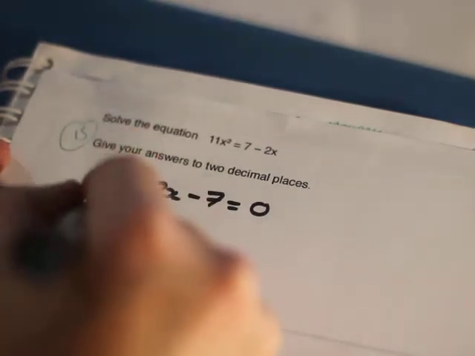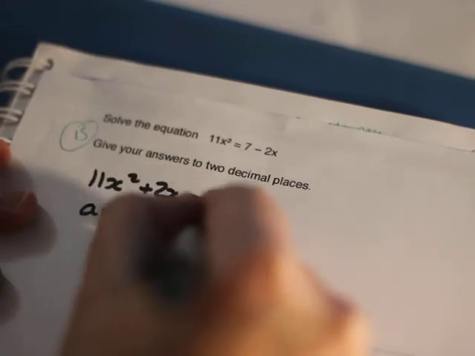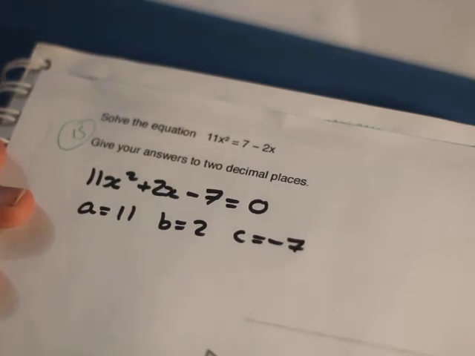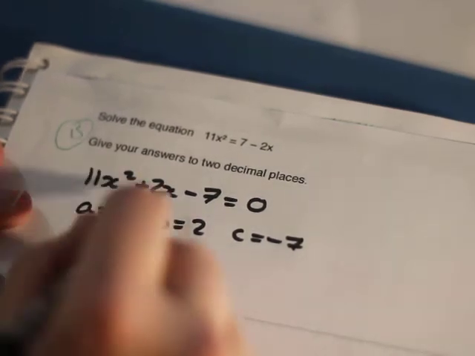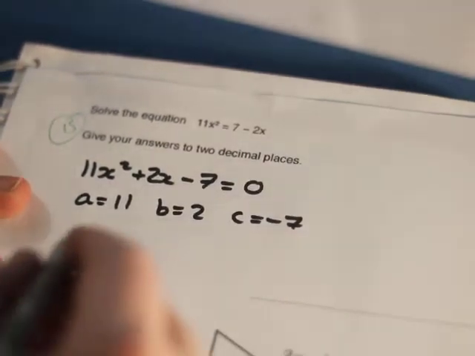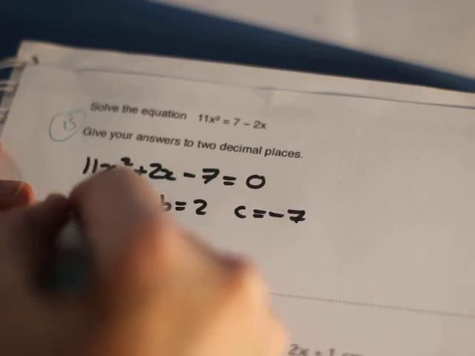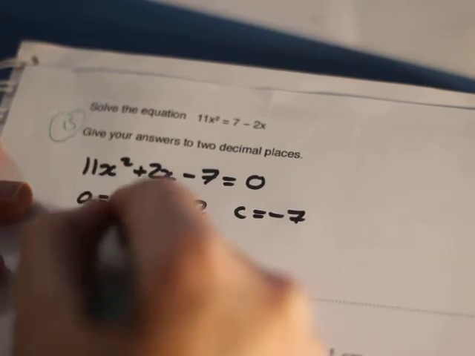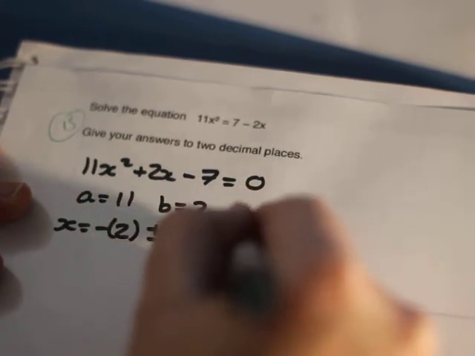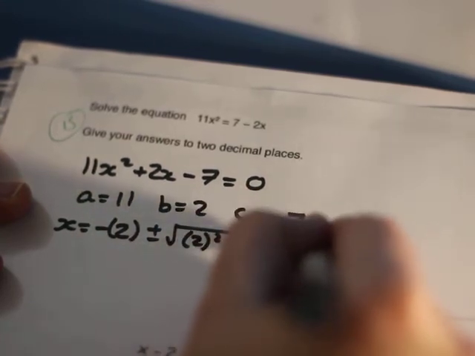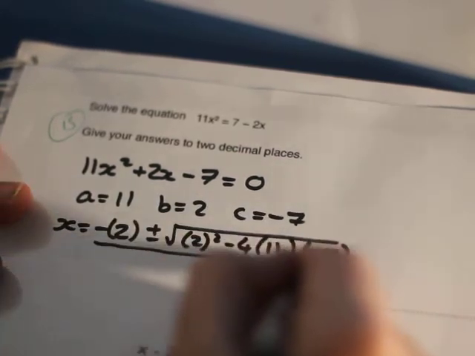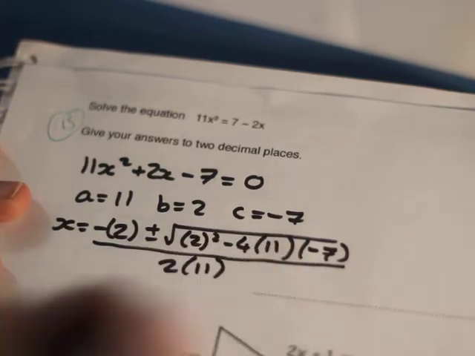It's going to be like that. Now just use the formula: a equals 11, b equals 2, c equals negative 7. The formula only works on things in this form: something x squared plus something x take away something equals 0. It's got to equal 0. x equals minus 2 plus or minus the square root of 2 squared minus 4ac. This is one of the ones with a negative here and a negative here, all over 2 lots of 11.